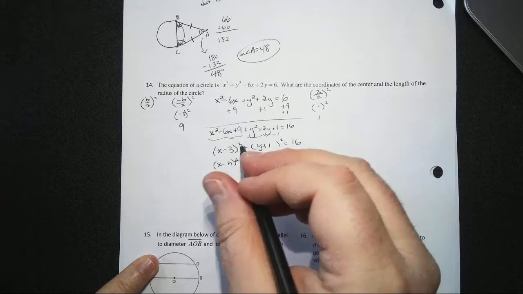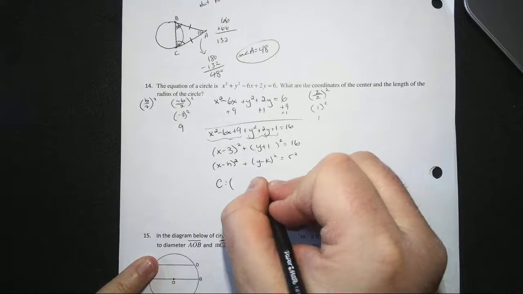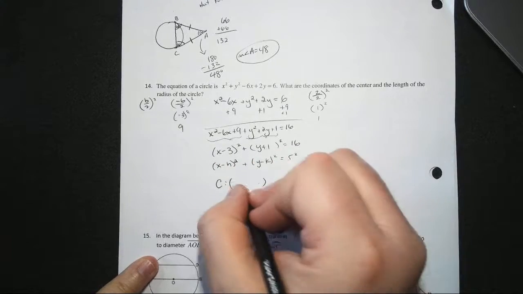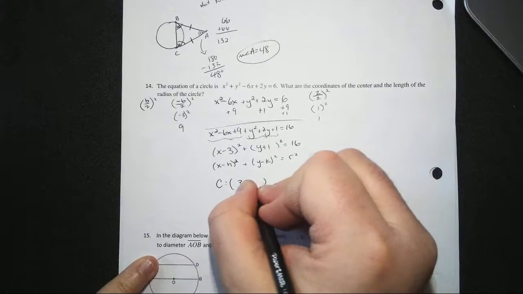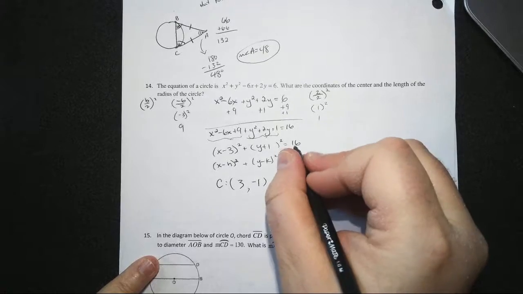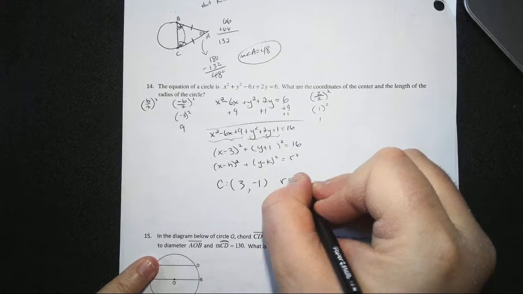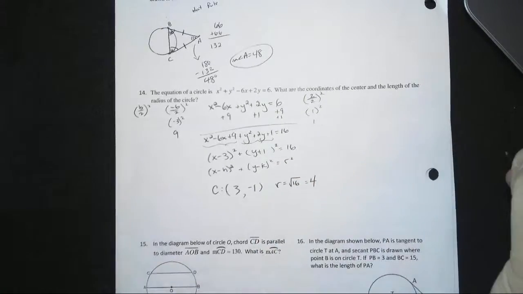Okay? So the center, take the numbers in the equation and change the signs, is positive 3, negative 1, and the radius is the square root of 16, which means it's 4. Okay? That's it.